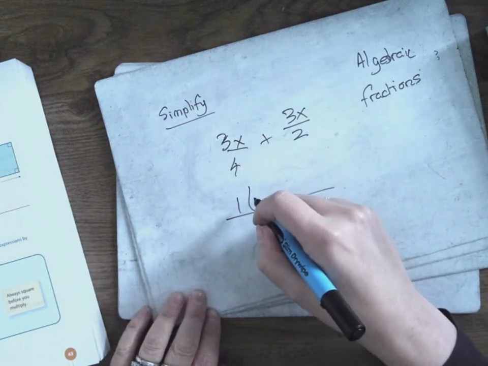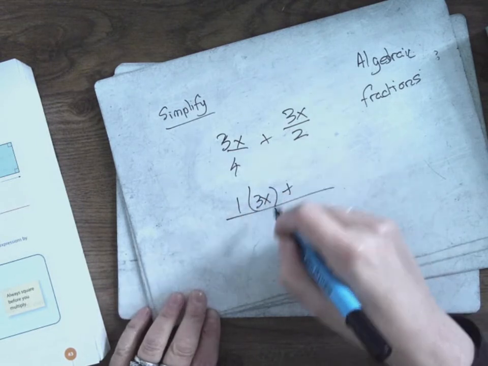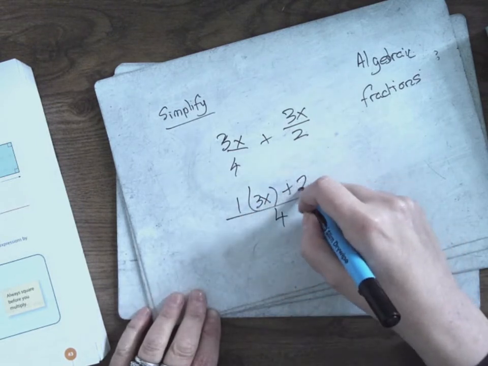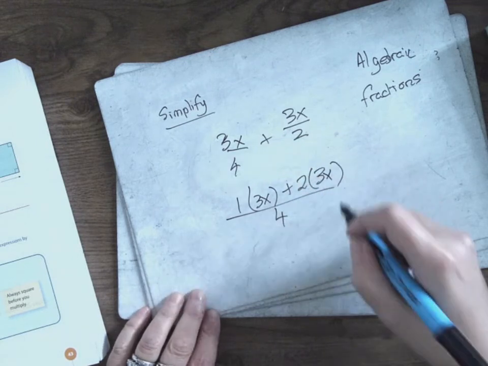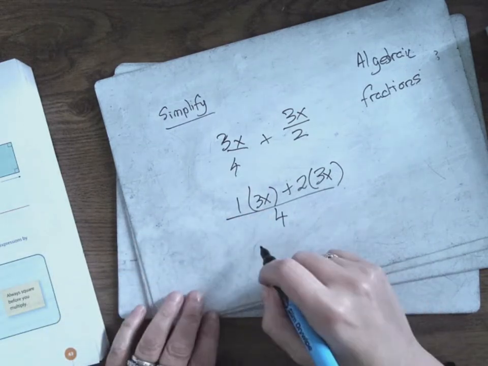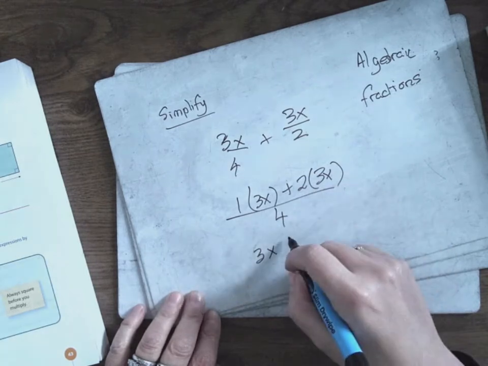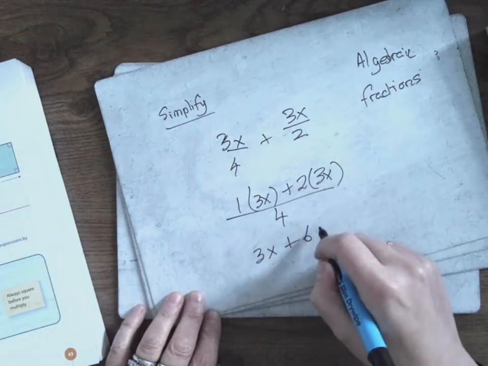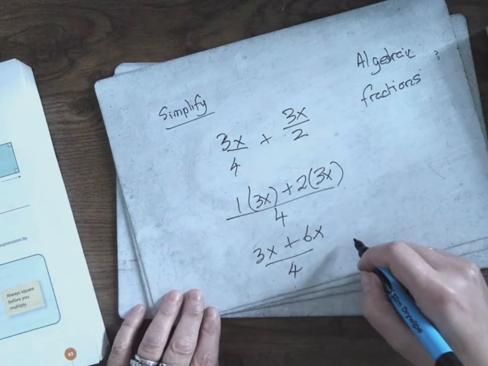What's above the line? 3x. And then you have 2 into 4 goes twice, 2 multiplied by whatever's above the line, which is a 3x. Then you multiply out above the line. 1 by 3x is 3x. 2 by 3x is 6x. All over 4.